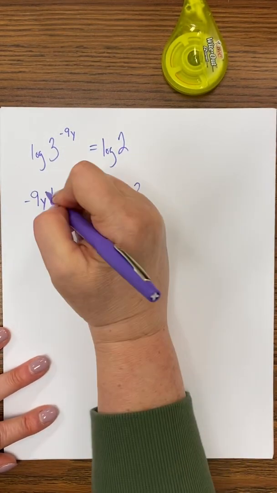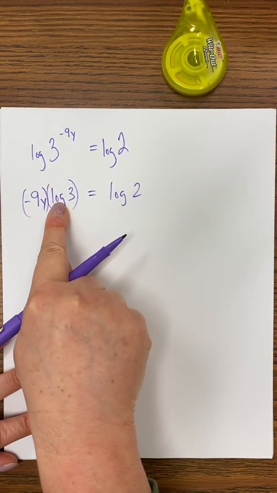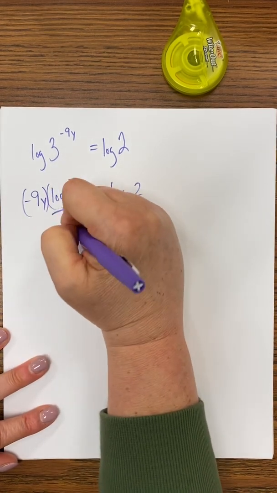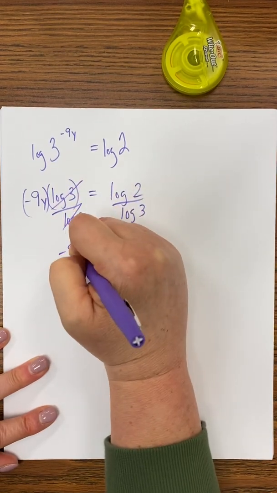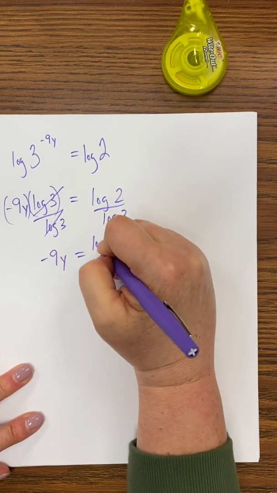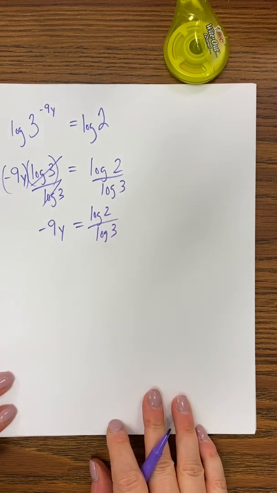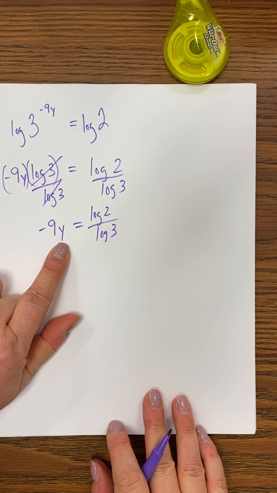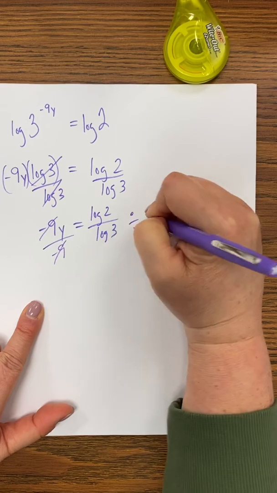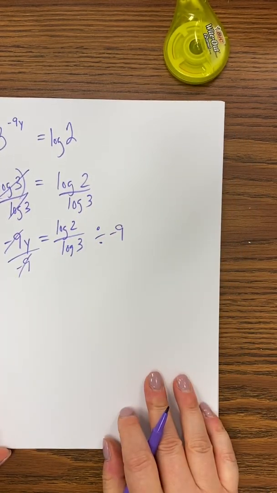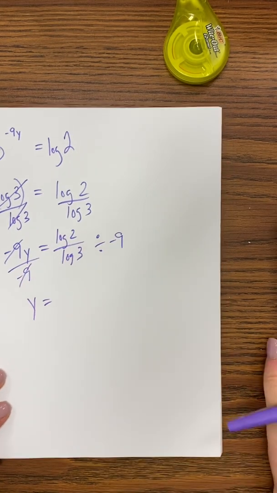Now remember, think of these as factors. They're multiplied. So if I need my log of 3 over here, I just divide both sides by it. And then I've got log 2 over log 3. And then to finish solving for y, you're going to have to divide by that negative 9. So you could go out here to the end and divide by that negative 9. And then, like we've done before, you put that in your calculator.